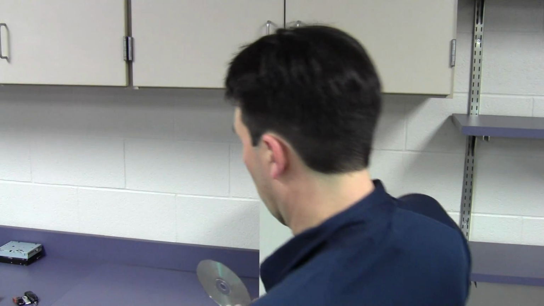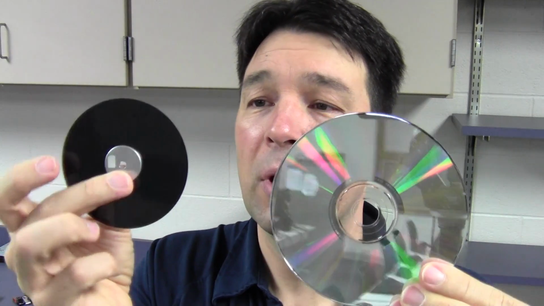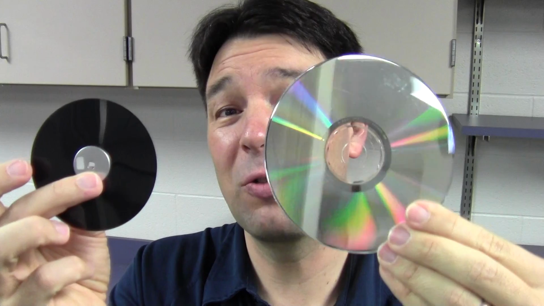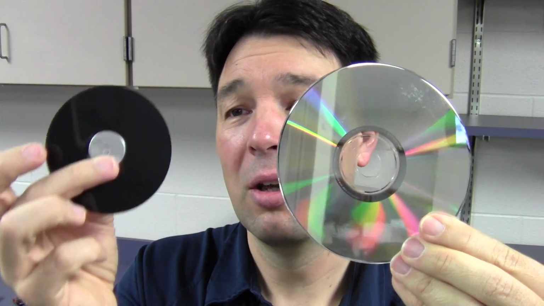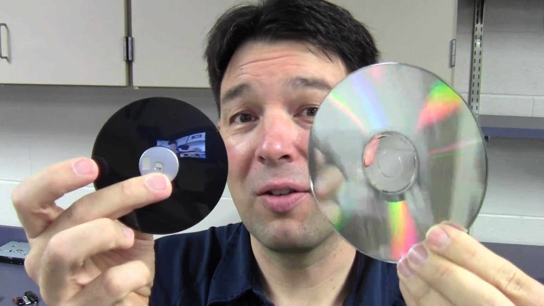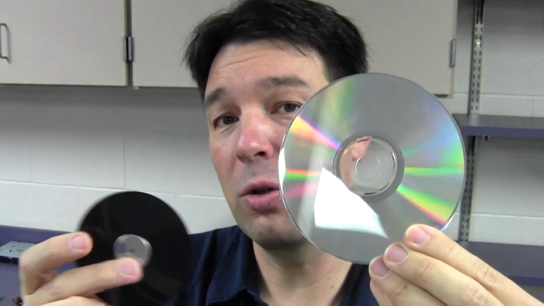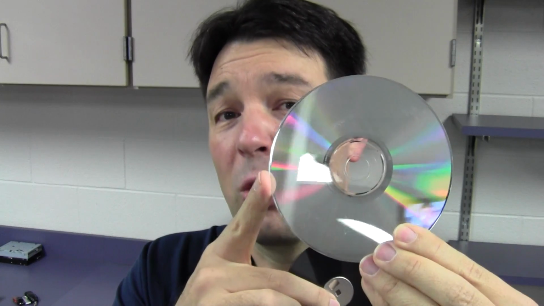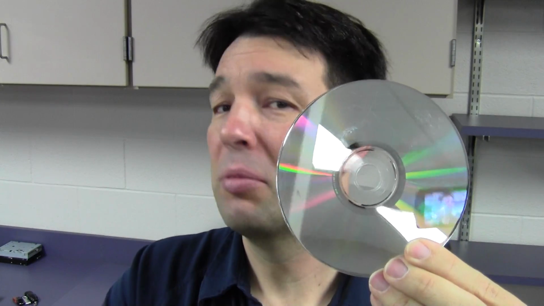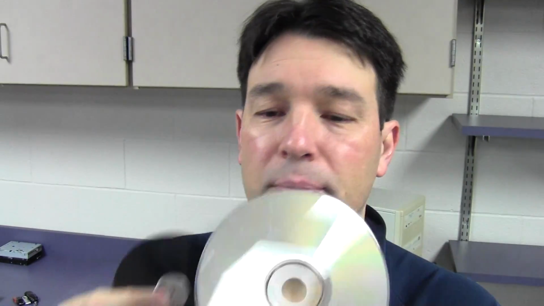One of the advantages was that compared to the floppy disk, you could store a whole lot more information. This floppy disk could store at the most 2 megabytes. This could store 650 or 700 megabytes. 2, 700. Big difference. So people started using these because you could store a lot more information. Pictures, music, videos, documents, whatever you wanted on there.